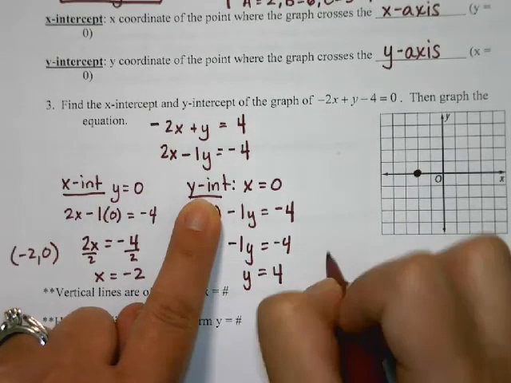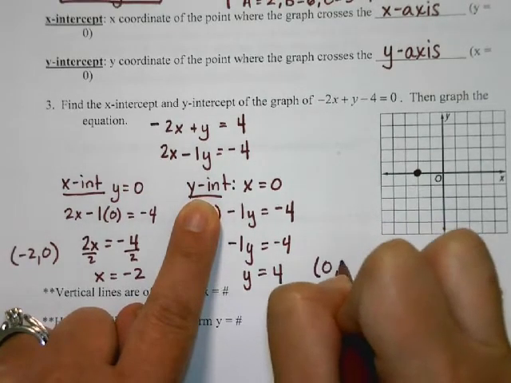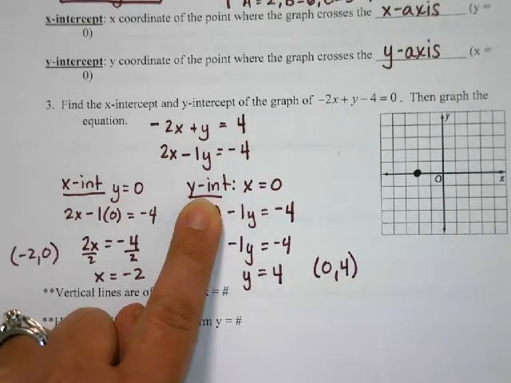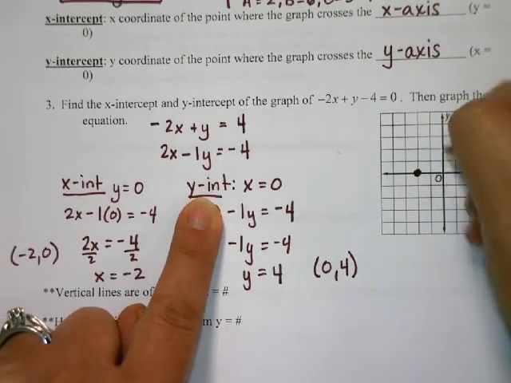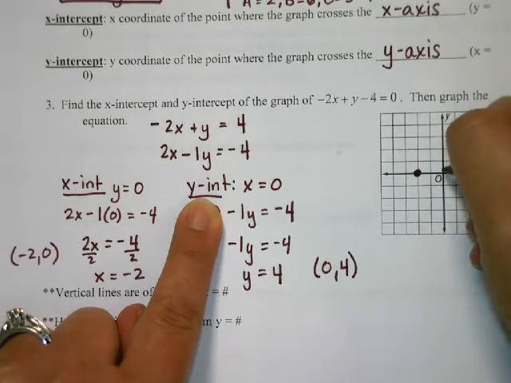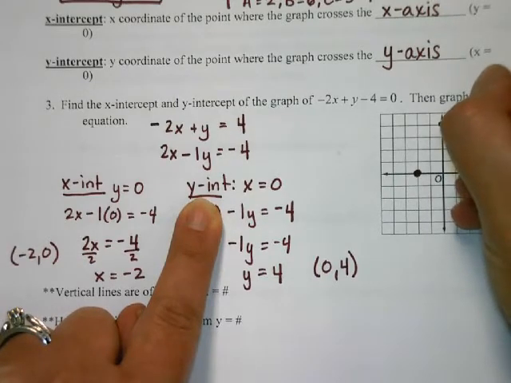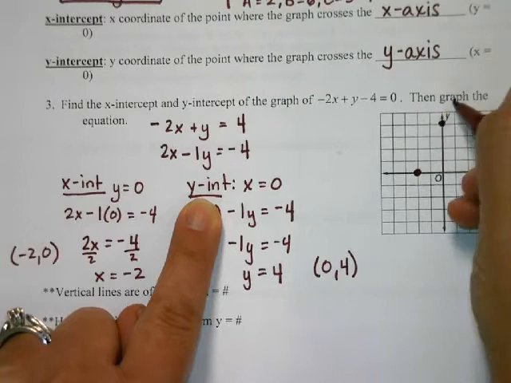So now I have an ordered pair of (0, 4). And I'm going to graph it. It's crossing my y-axis. My y is 0, 1, 2, 3, 4. There's my 2 dots, and I'm just going to connect them.